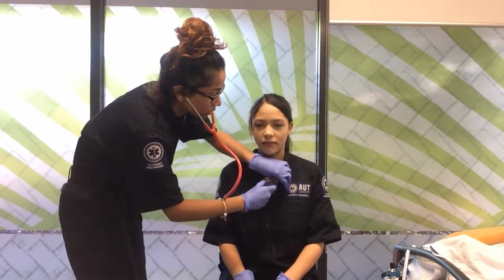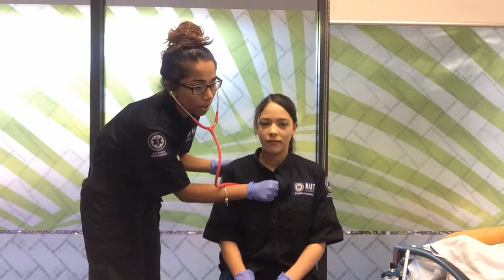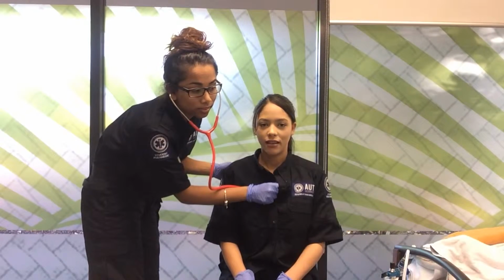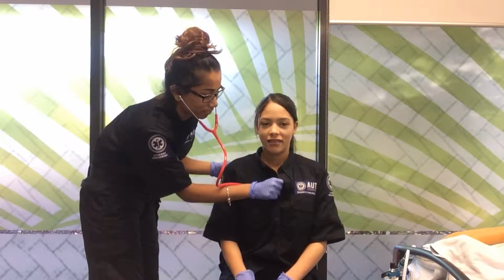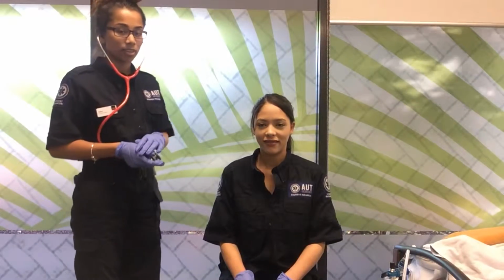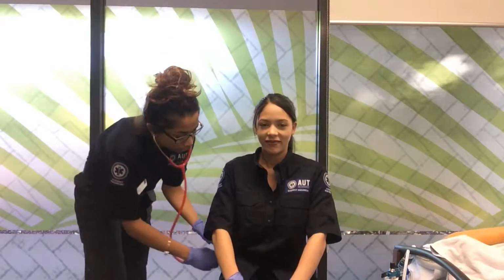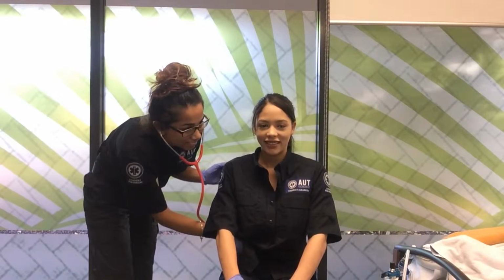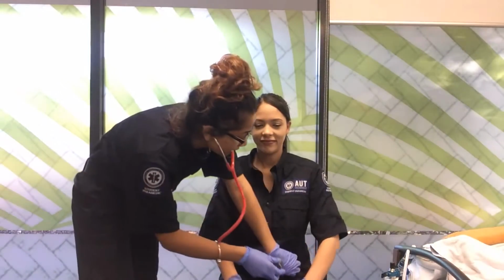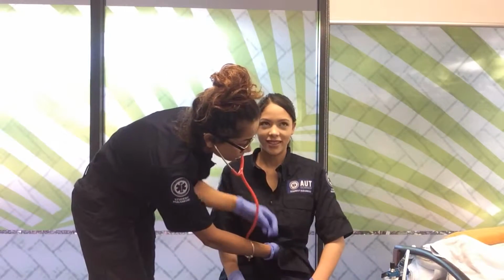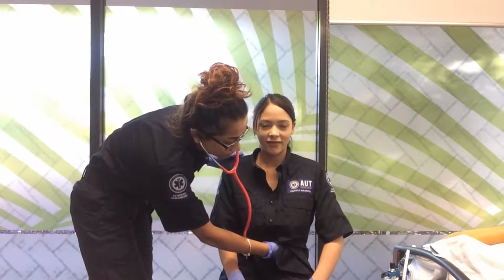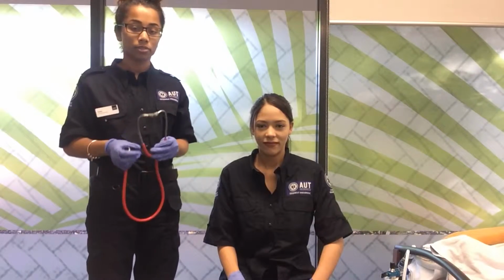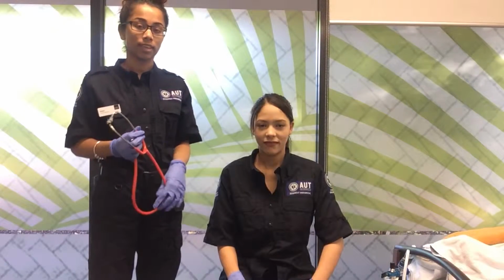Cool. So can you please take a deep breath for me through your mouth? So in and out, and in, and out. Cool. So now I'm going to take a look at the lower lobes, through your shirt here. So in and out. So we're going to go here. So in and out. So all of the lobes of the lungs sound clear and there was a good volume, which indicates equal air entry to both sides of the lungs.